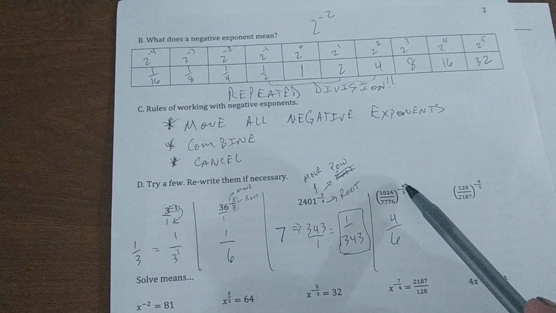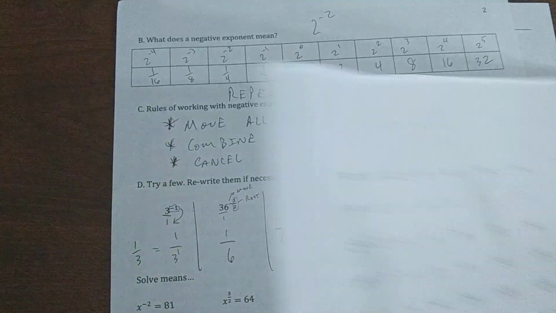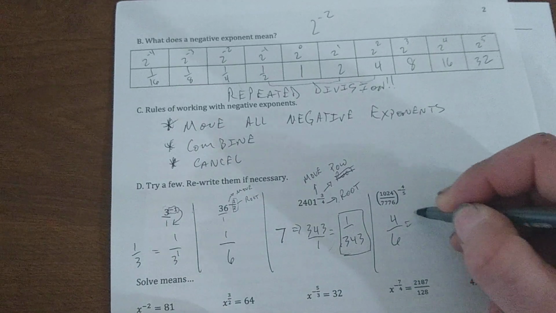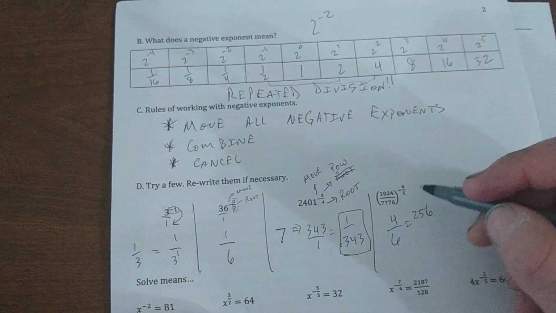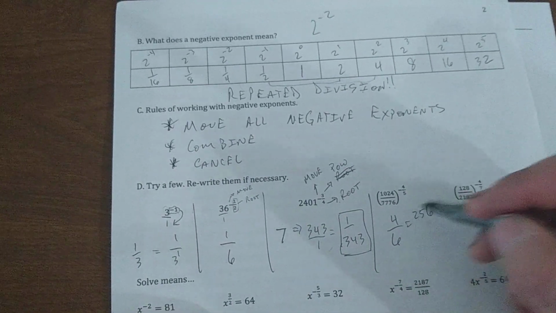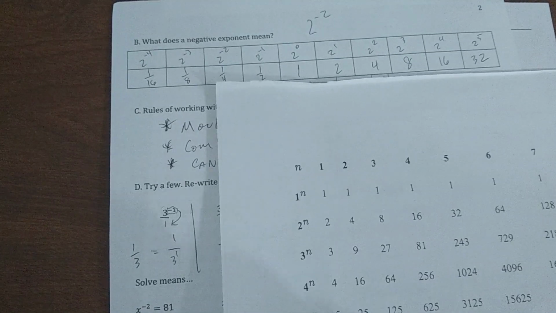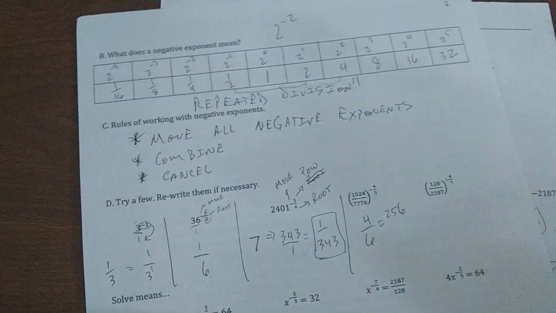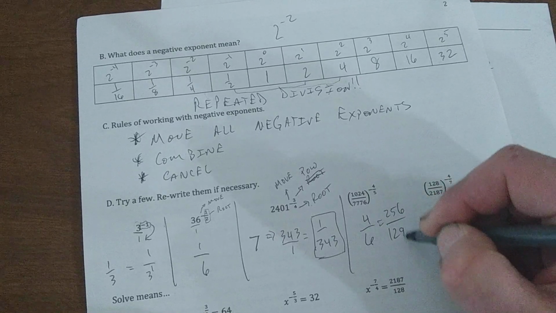The next thing we're going to do is a power of 4. So I'm going to go 4 to the 4th. 4 to the 4th is 256. And we're going to go 6 to the 4th. 6 to the 4th is 1,296.